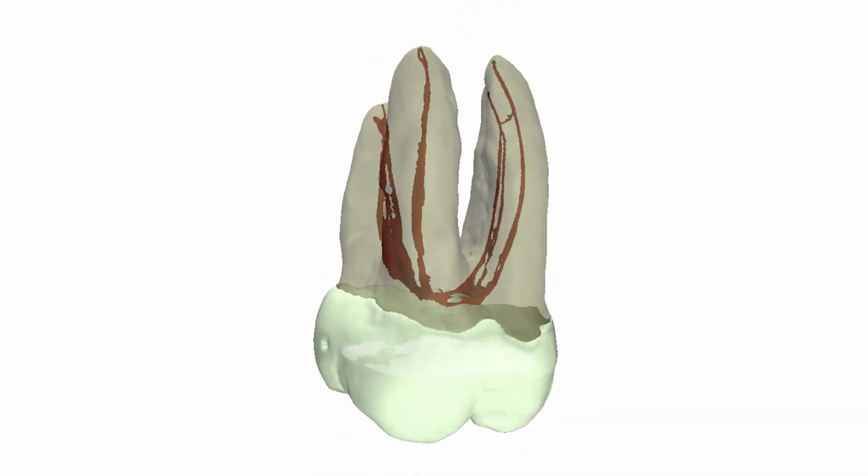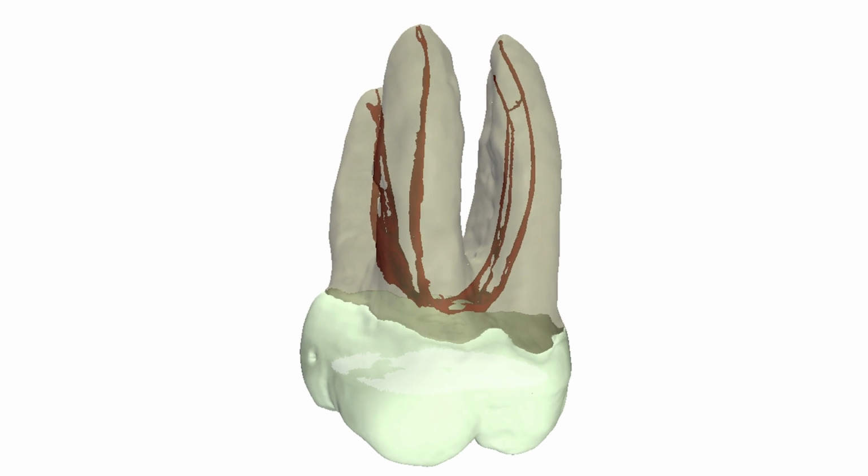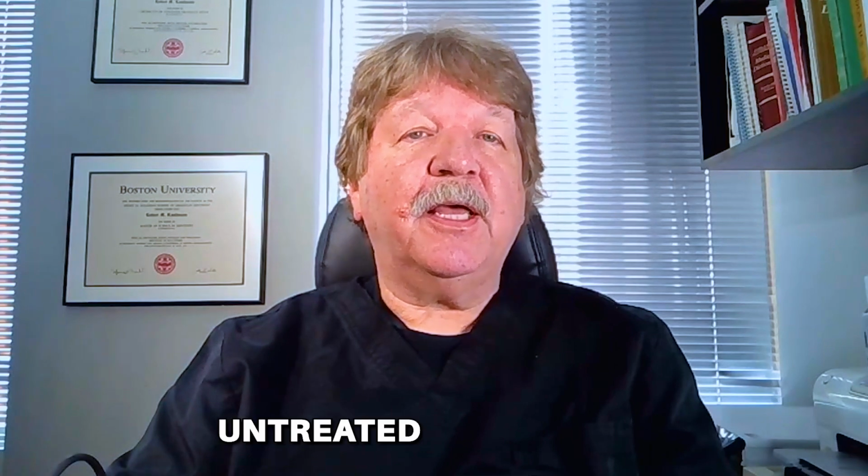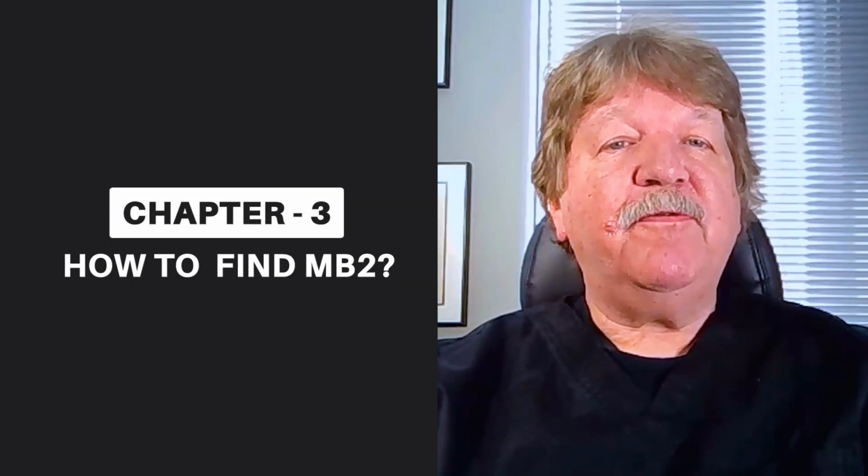In other cases where MB2 is a completely separate canal and where the pulp has become necrotic with associated periapical radiolucent findings and symptoms, you may not be so lucky. Endodontists frequently have to retreat cases like this and very often find untreated MB2 canals. So, how do we find MB2?